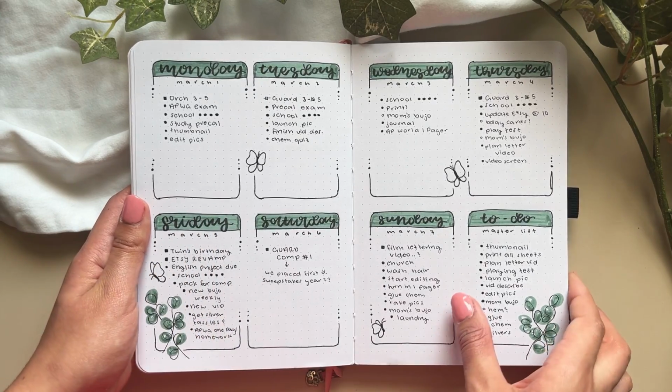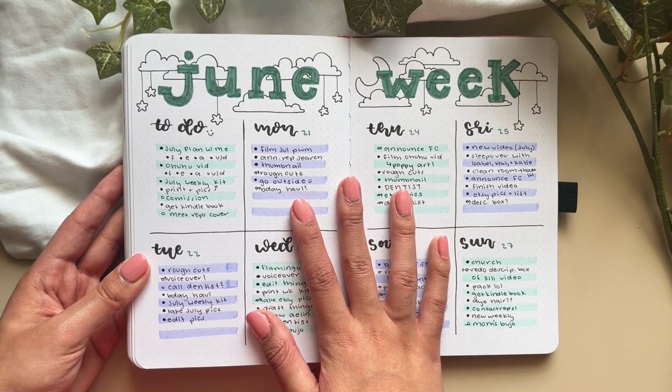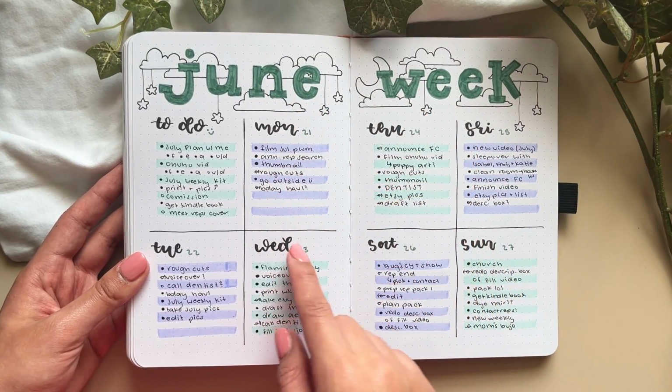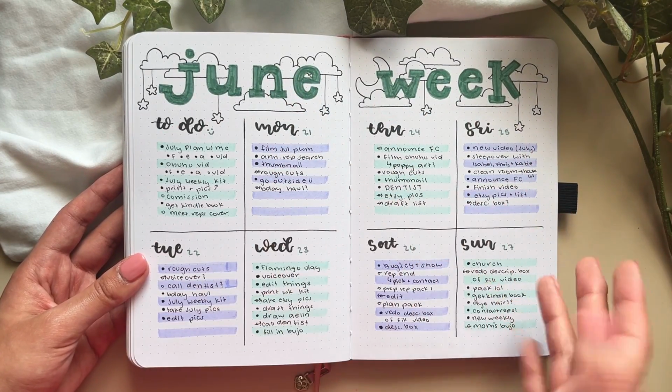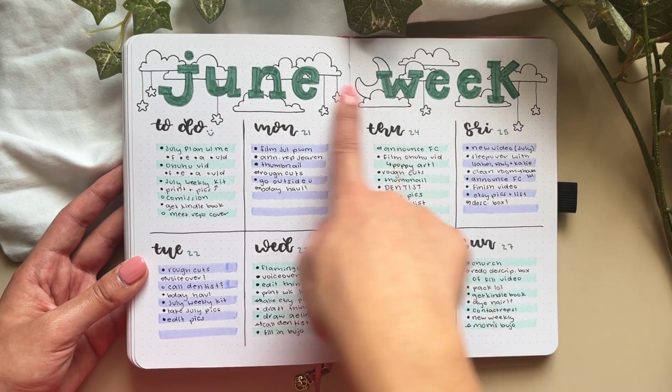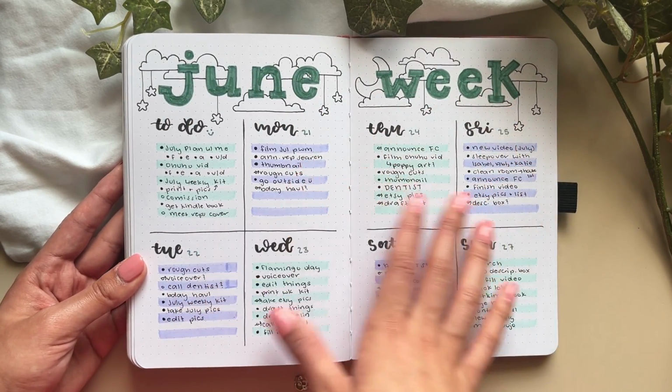Okay, now we're gonna flip to June. Here is another example. So as you can see, I kind of shortened it and only the bottom section of the spread has the 8 box, but it's the exact same layout. I just have a little June week or weekly, whatever, title at the top.